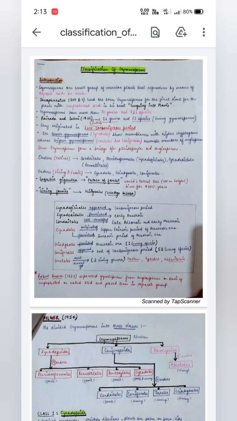Coniferales appeared at the end of the Carboniferous period, and it has about 52 living species. Gnetales, the most recent group, has 3 living genera: Gnetum, Ephedra, and Welwitschia. Robert Brown in 1827 separated the gymnosperms from angiosperms on the basis of unprotected or naked seed, and then he placed them in a separate group.